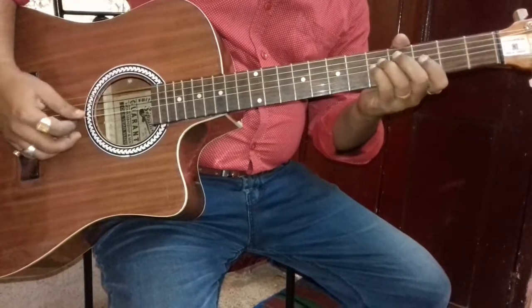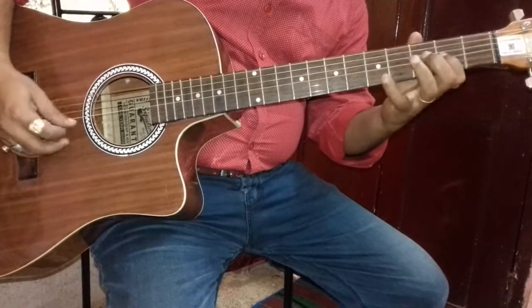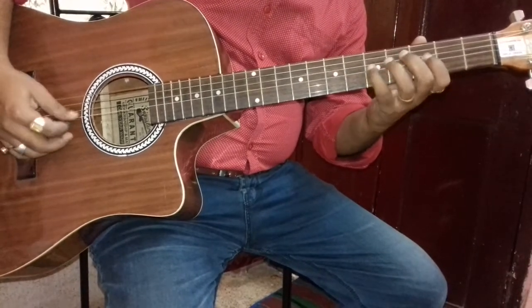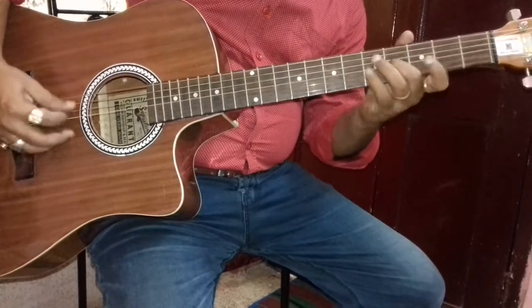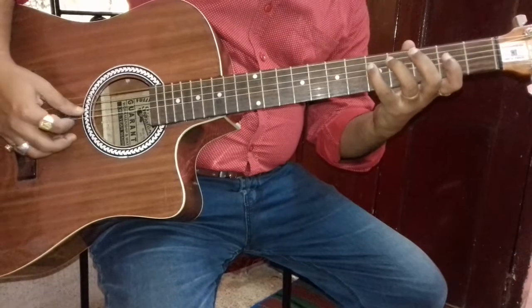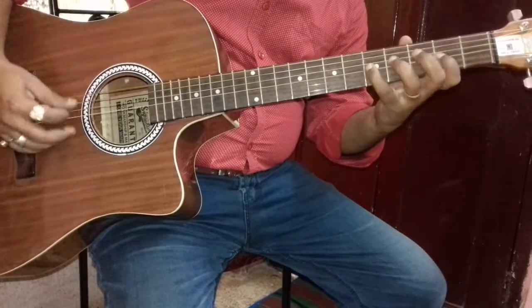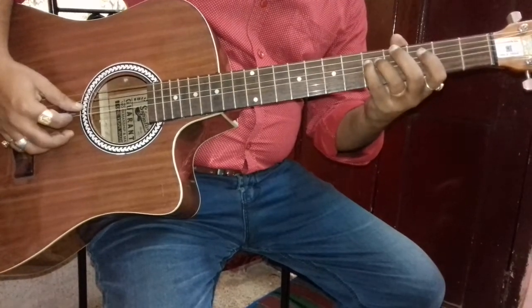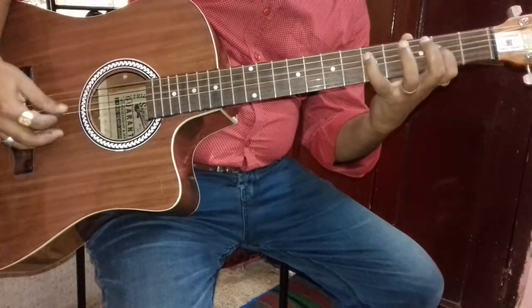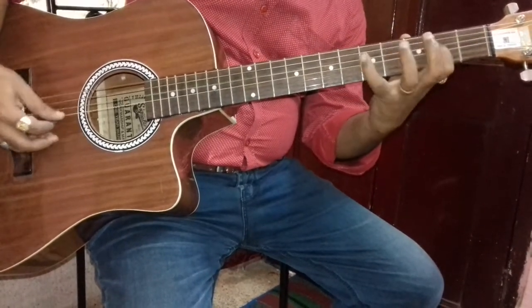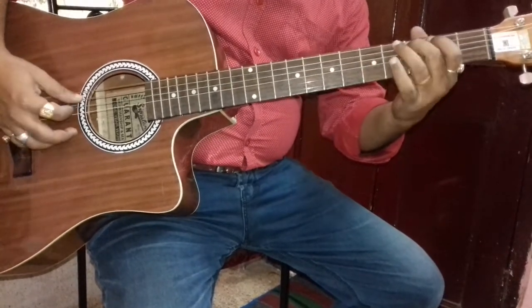And the another phrase, so all the notes are same. The landing note on G5, D string 5th fret, then D string on 5 and 2 and A string on 3.